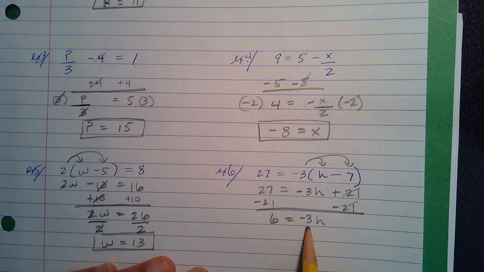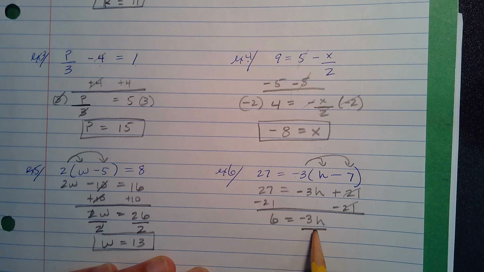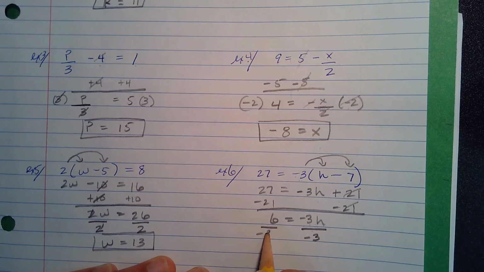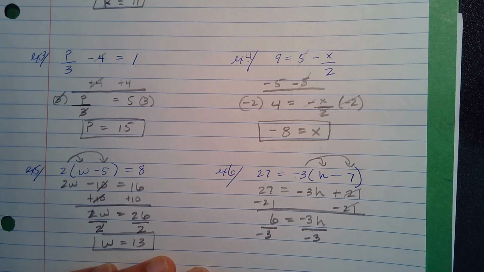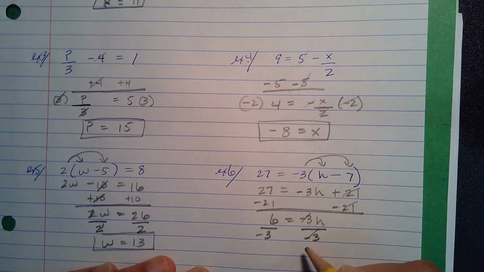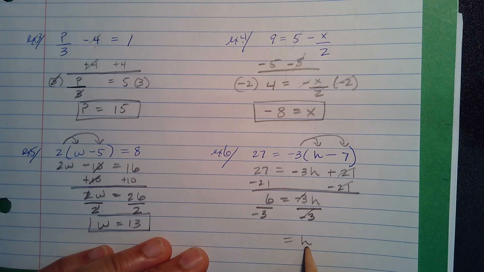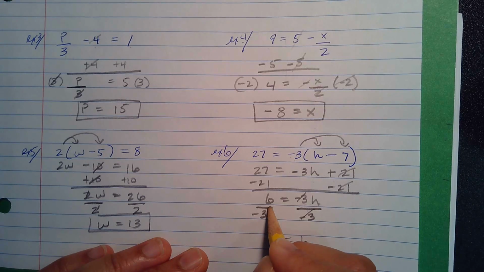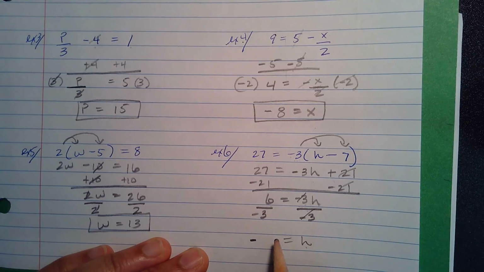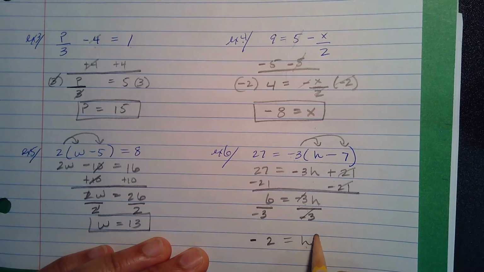The inverse of multiplying is dividing. So this is negative 3 times h. So I'm going to divide by negative 3 on both sides. Negative 3 is reduced to 1. So now h is isolated. 6 divided by negative 3. A positive divided by a negative is a negative. Negative 6 divided by 3 is negative 2.